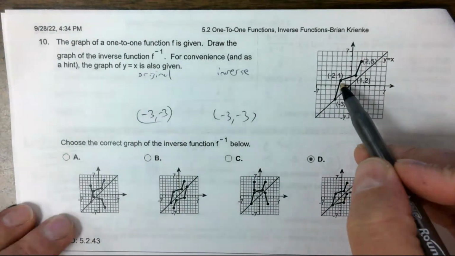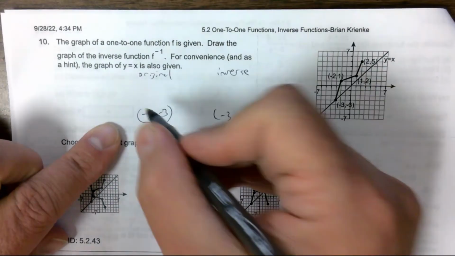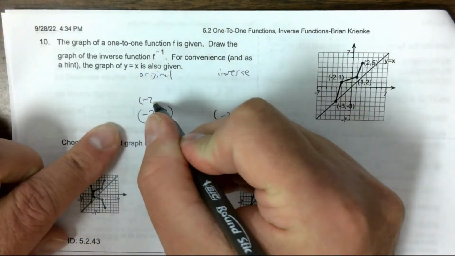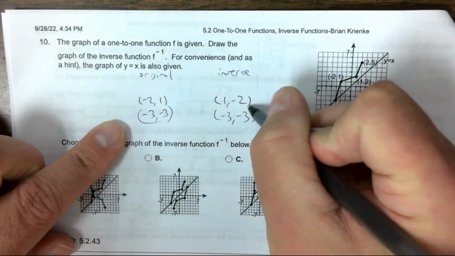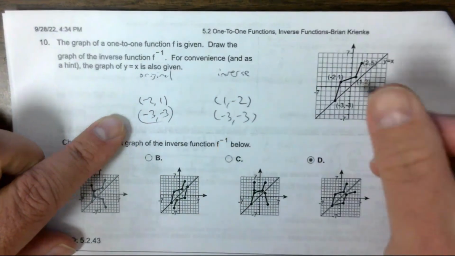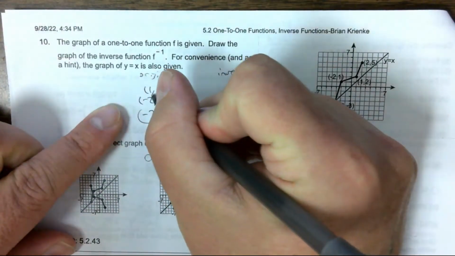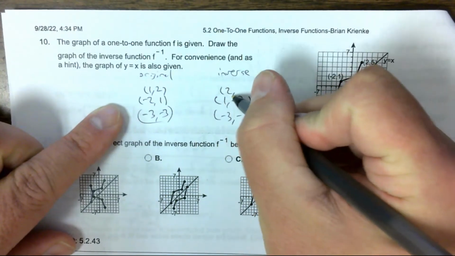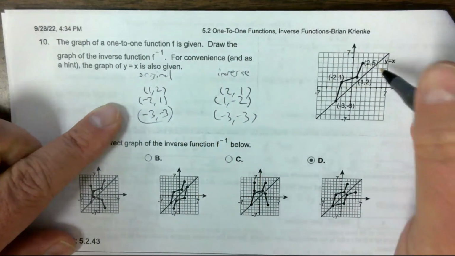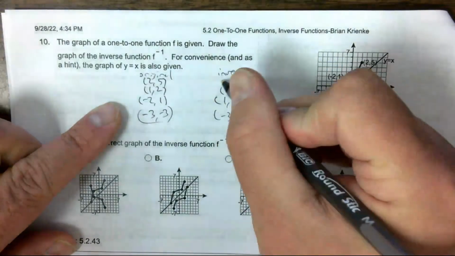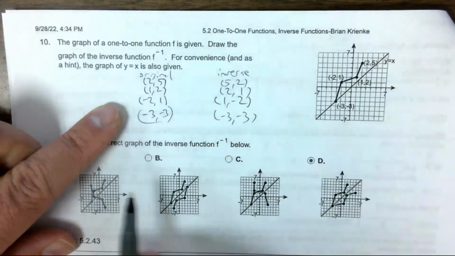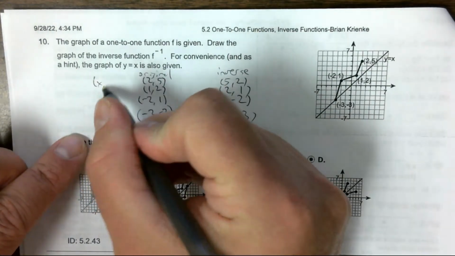And if it's negative 2, 1, then the inverse would be 1, negative 2. And if it's 1, 2, then this is 2, 1. And if you have 2, 5, then you have 5, 2. So notice all you do is you switch your x and y.